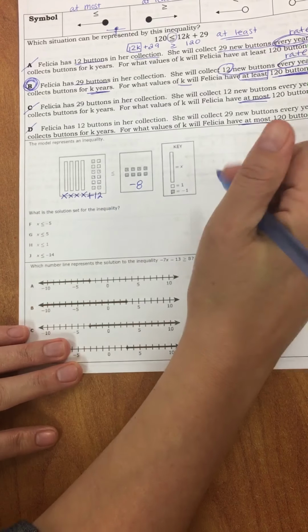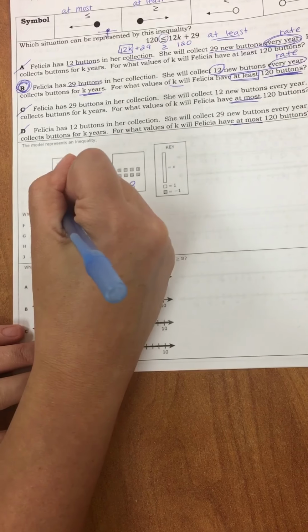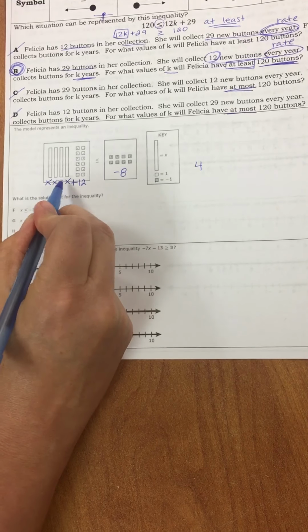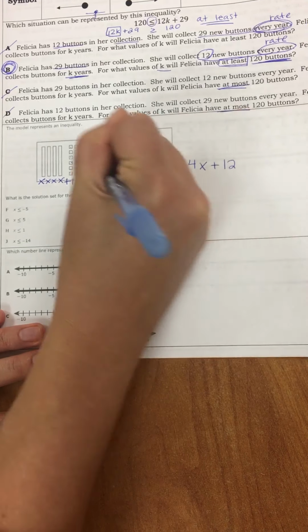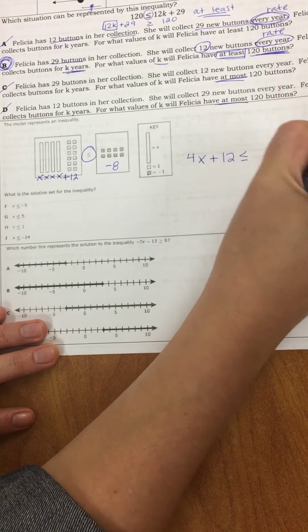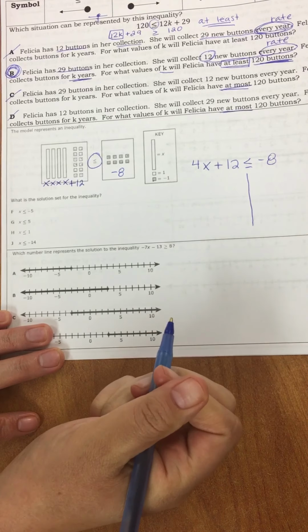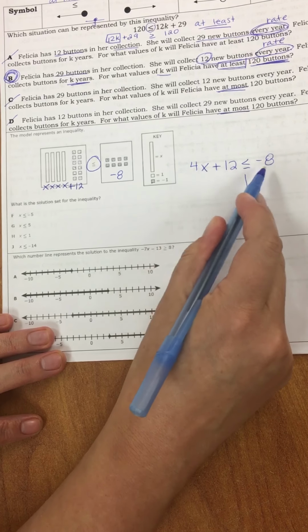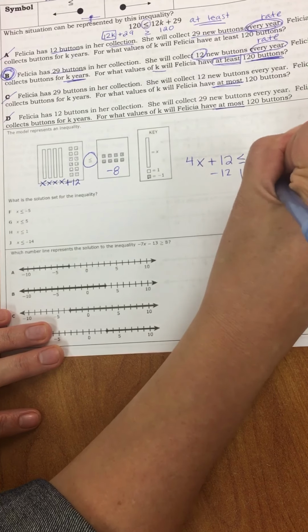I'm going to rewrite my expression that's being modeled over here. So I have 4 x's, or is it 5? 1, 2, 3, 4, 4. Plus 12 is less than or equal to negative 8. Now I'm going to solve using inverse operations. To get rid of the positive 12, I put a negative 12 on both sides.